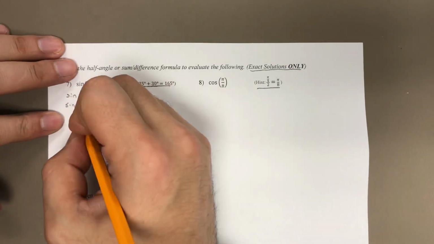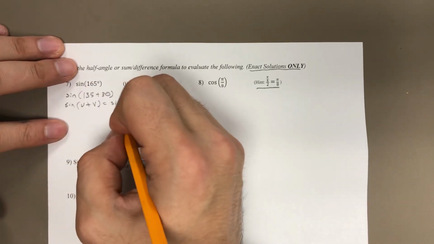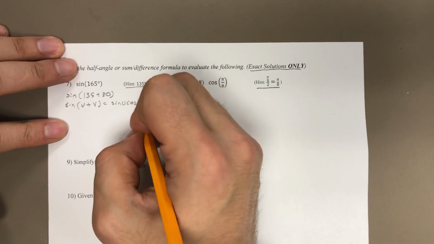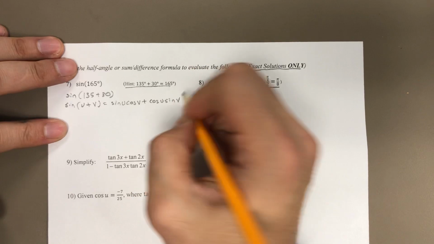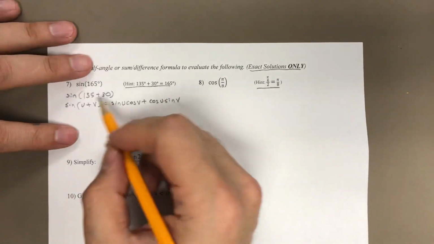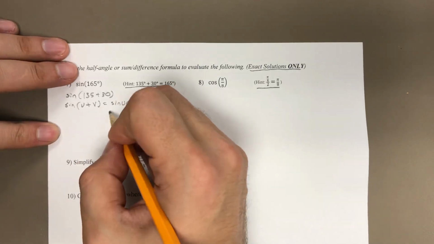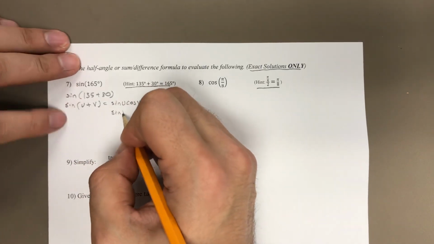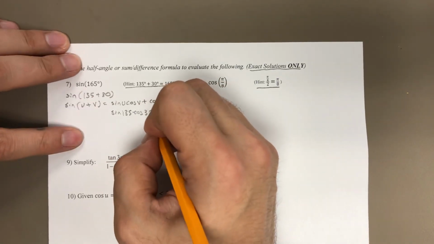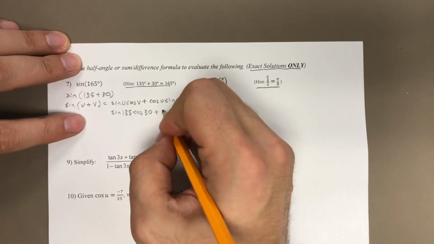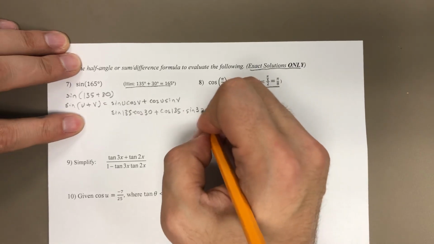The sine of two angles added together is equal to the sine of the first angle times the cosine of the second angle plus the cosine of the first angle times the sine of the second angle. And we're going to plug these numbers in for u and v into the equation. So the sine of u plus v is equal to the sine of the first angle, 135, times the cosine of the second angle, which is 30, plus the cosine of the first angle, so cosine of 135, times the sine of the second angle, 30.